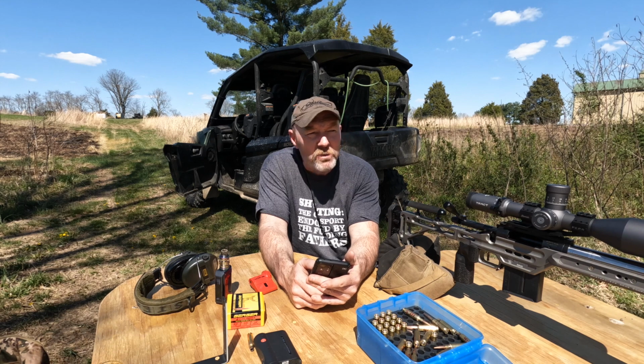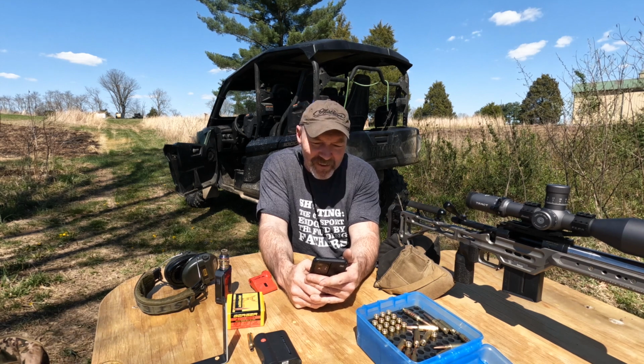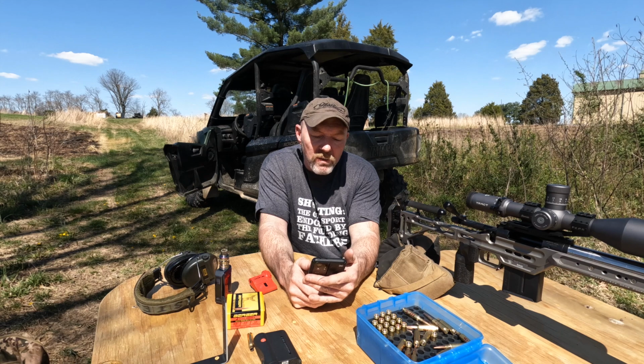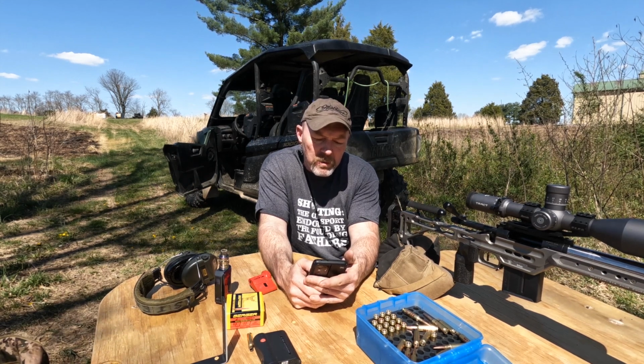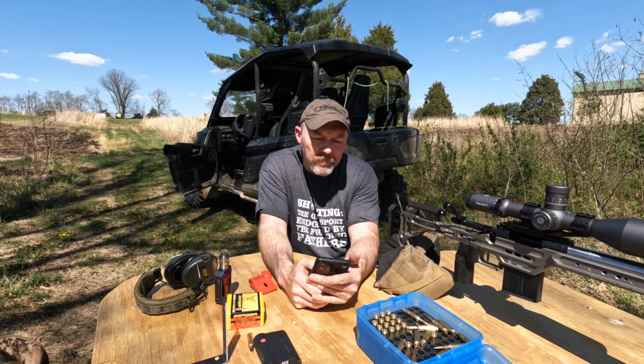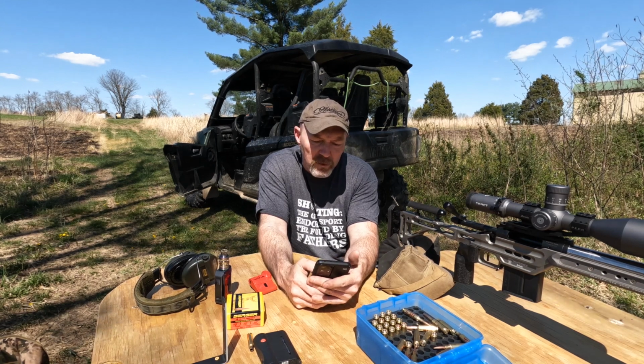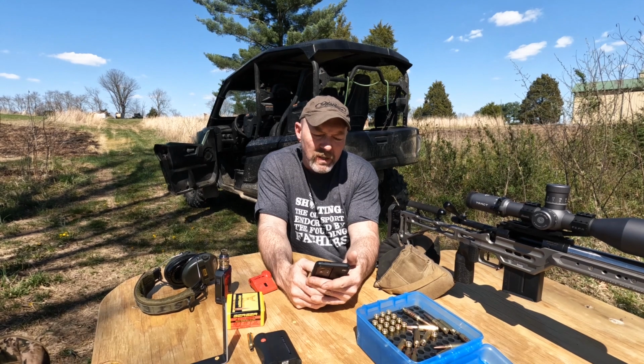Man, I tell you what, they can shoot some 3-shot groups. 42.9 grains, 5-shot group. 2957, ES 22, SD 9. And last but not least is that 43.1, 2969 feet per second.